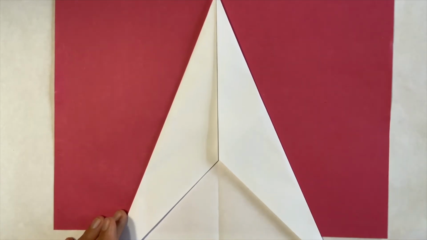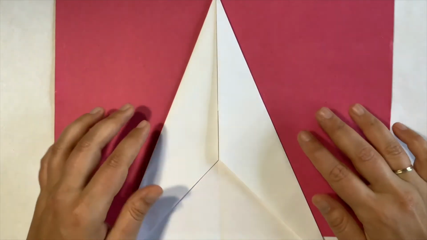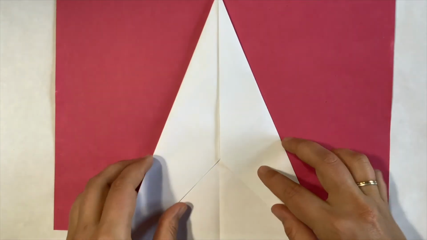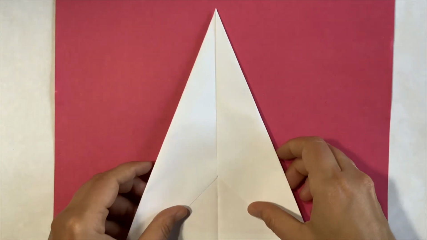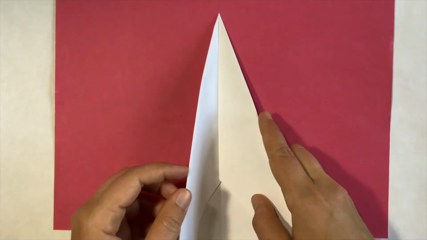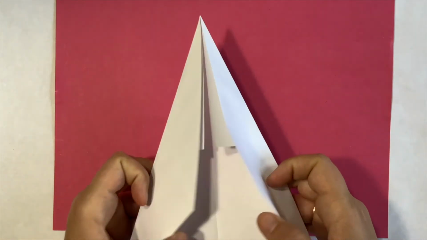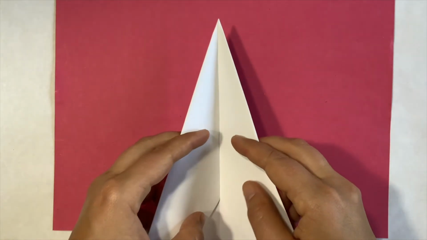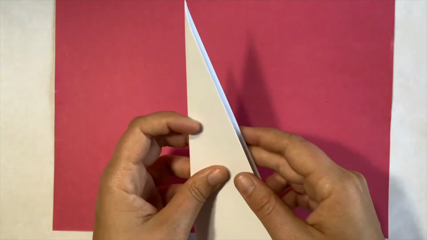We are ready for step number 4, and step number 4 is easier, I think. We've done a lot of the hard work already. Step number 4 is to fold the two sides together. So we're taking all of these folds and we're putting them in the middle, tucking it down in the middle.